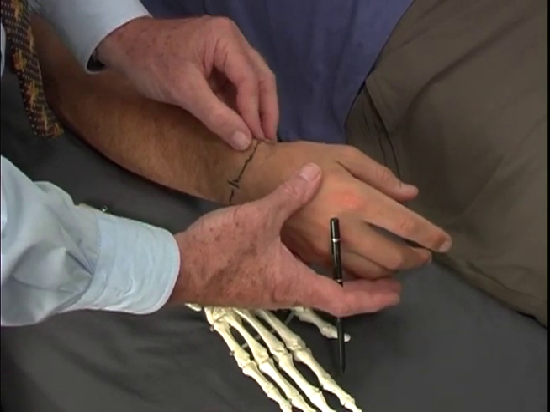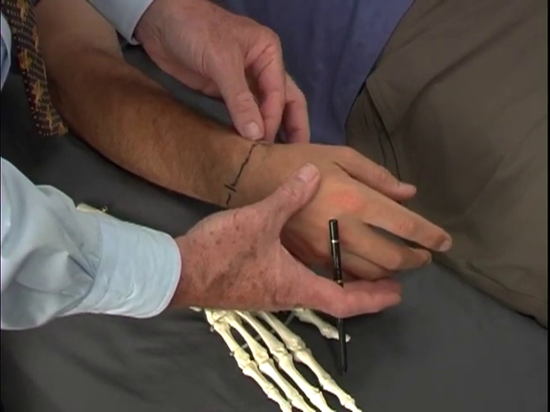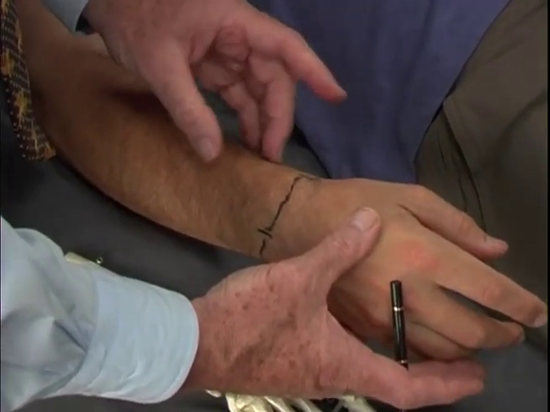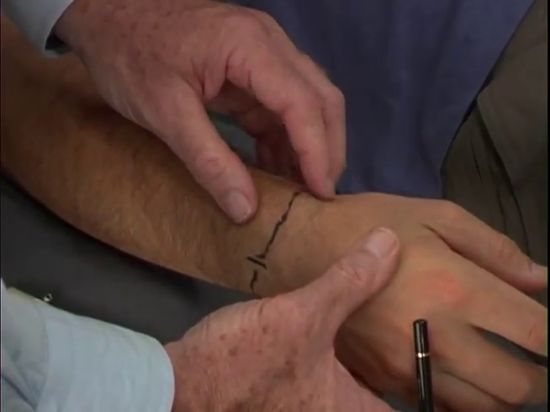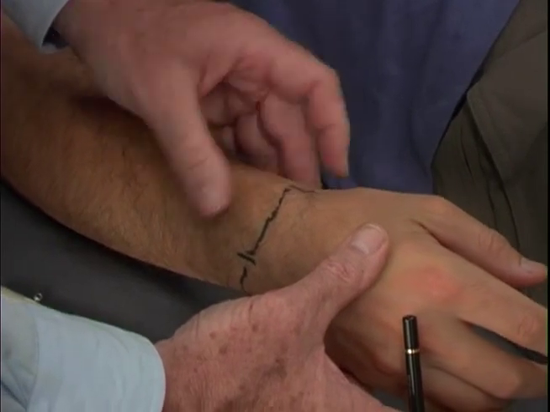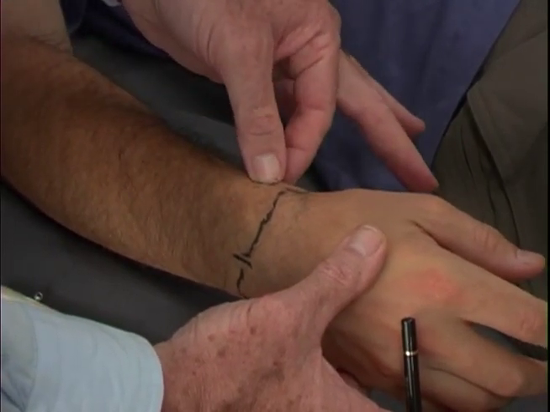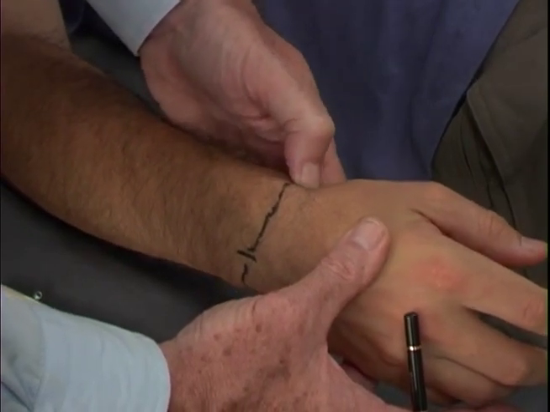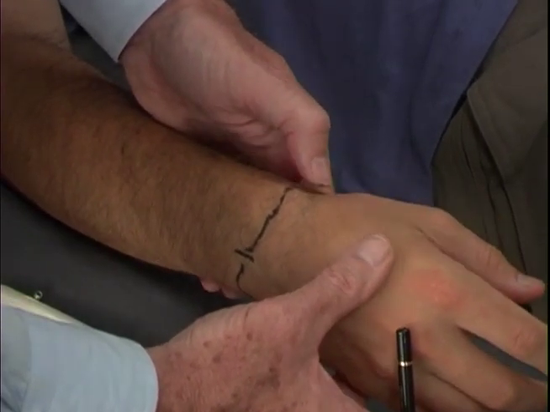This can be confused with tendon pain and de Quervain's tendinitis, and may be involved in de Quervain's as well. So it's important to differentiate by actually palpating the tendon versus the styloid and the ligament beyond it.